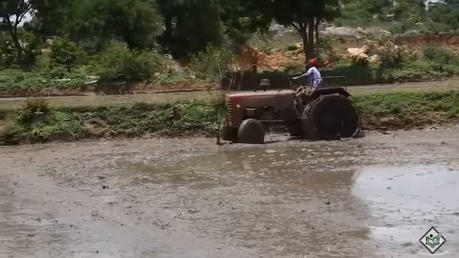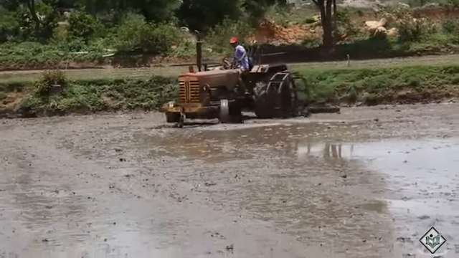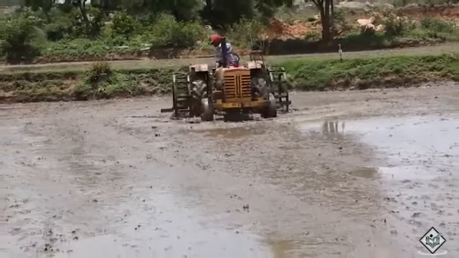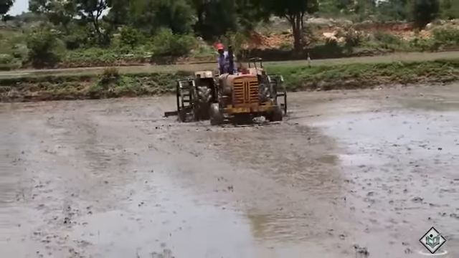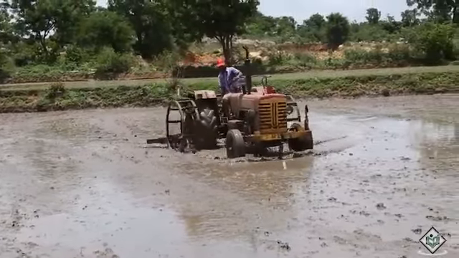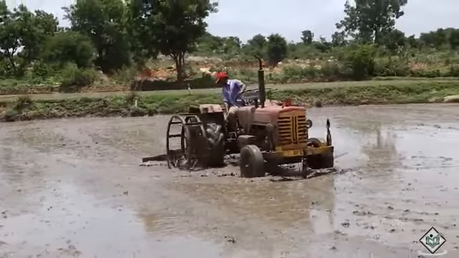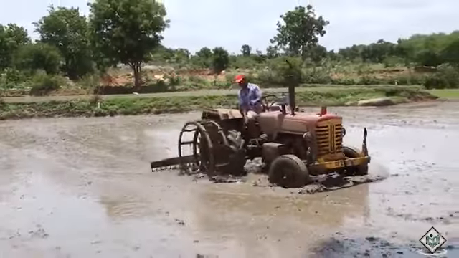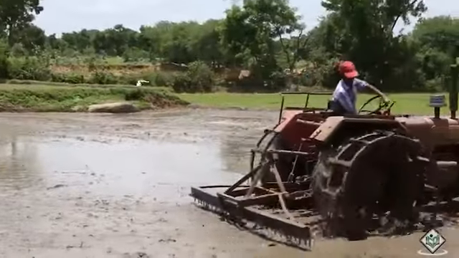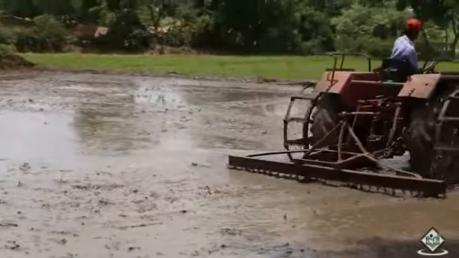Pass the harrow crosswise to break the soil clods. The second pass should be done lengthwise. If the field is flooded, reduce the depth of the water to locate uneven and high surfaces of the soil before harrowing. The land preparation is now complete.